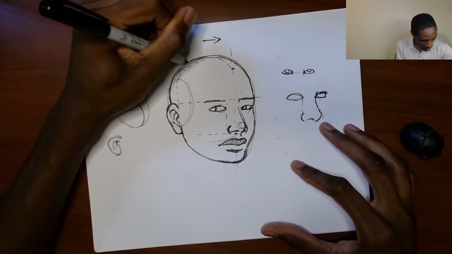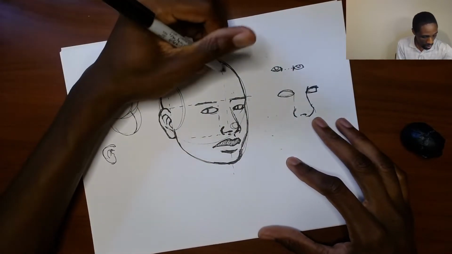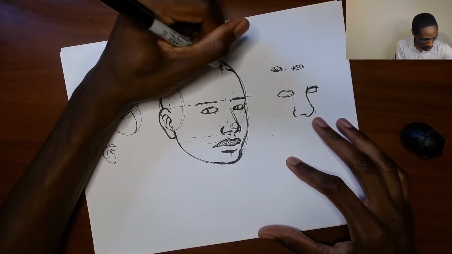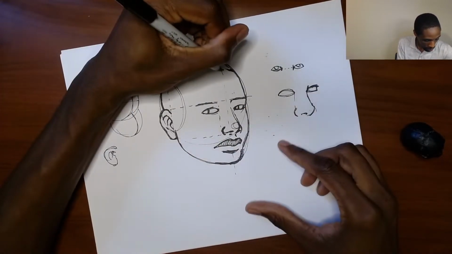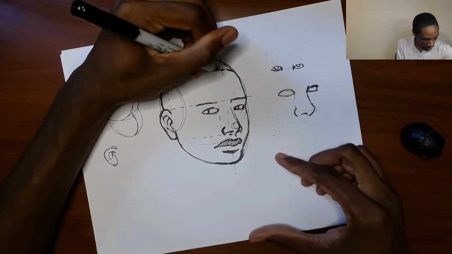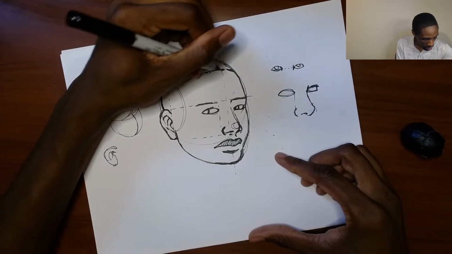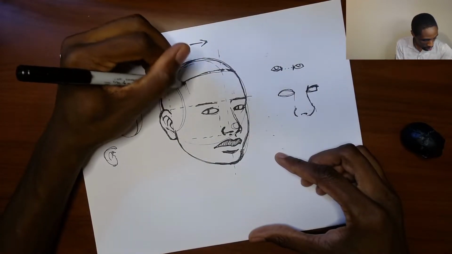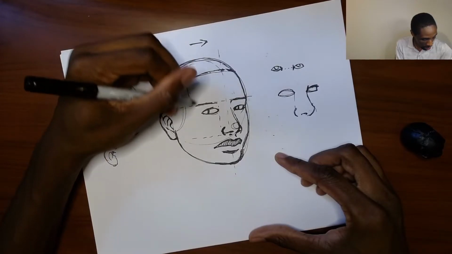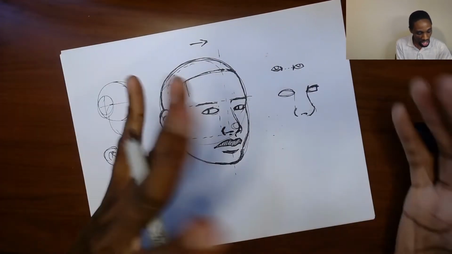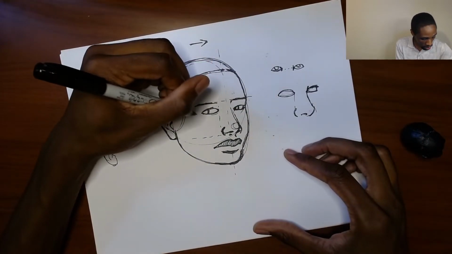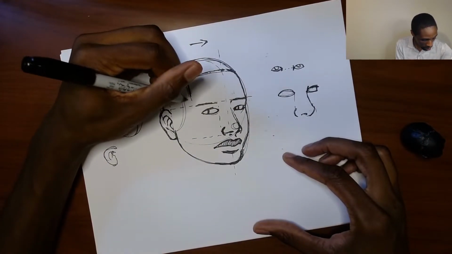Fix this area here. And then we're gonna draw our, remember it's in thirds, here. So our hairline is here, goes around, cuts near the eye area. Now that's also gonna change here or there, but usually it's around that area.